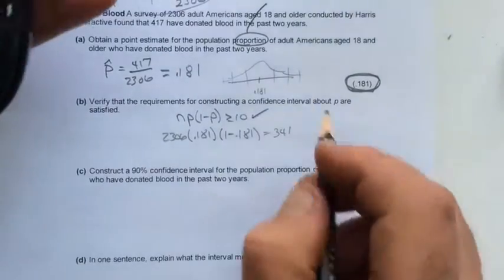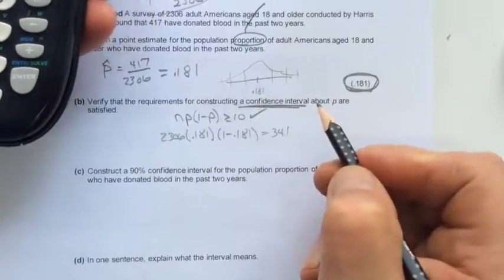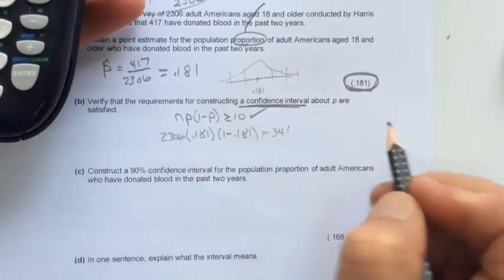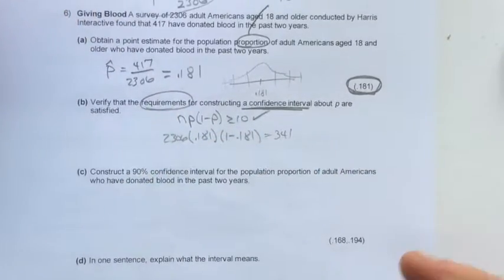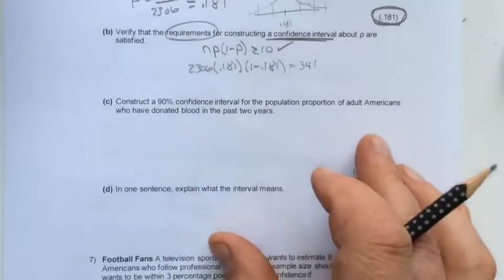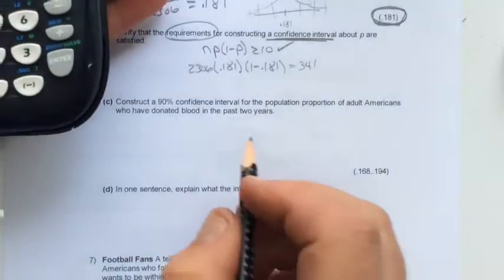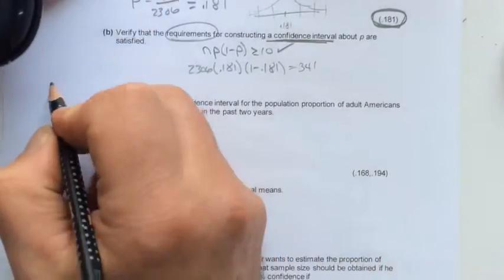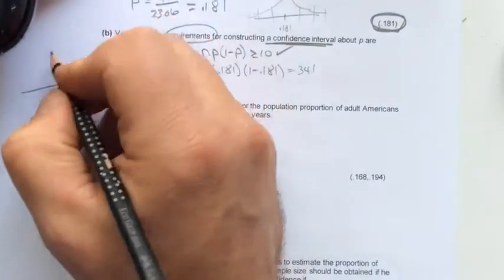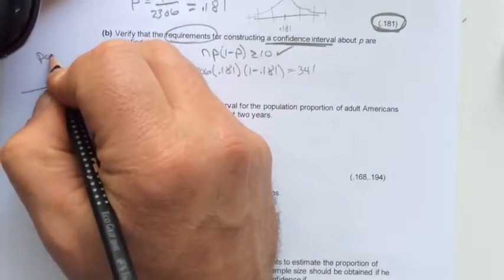I think that's what it is. You might need to look in your notes for what the conditions or requirements are. Okay, so construct a 90% confidence interval. Okay, 90% confidence interval, so we have all of these people, so this is the entire population, this is everybody.